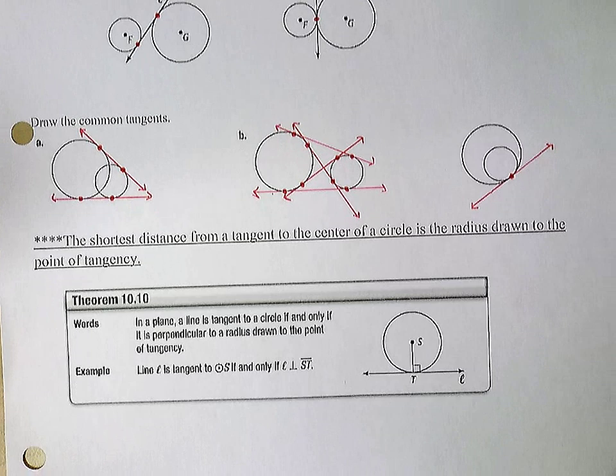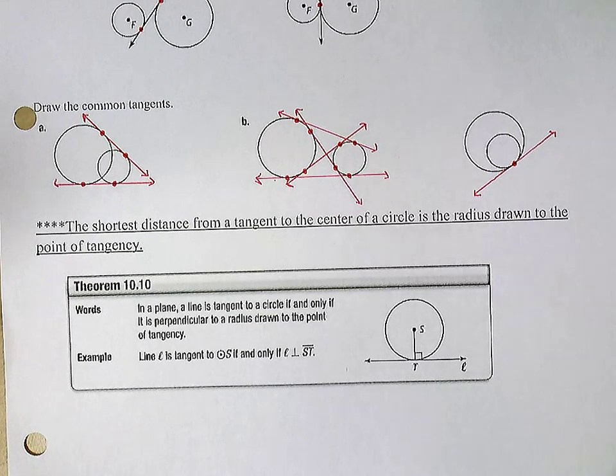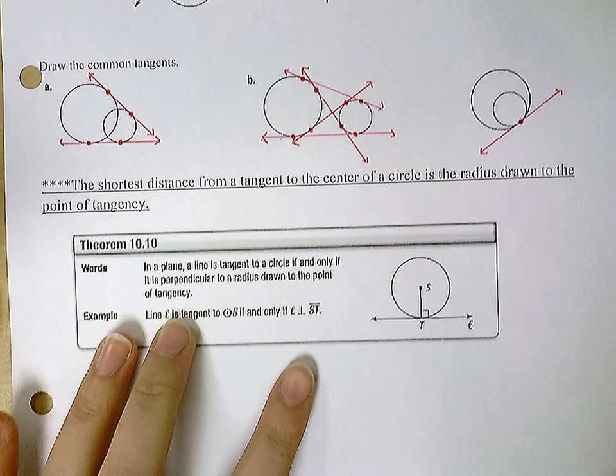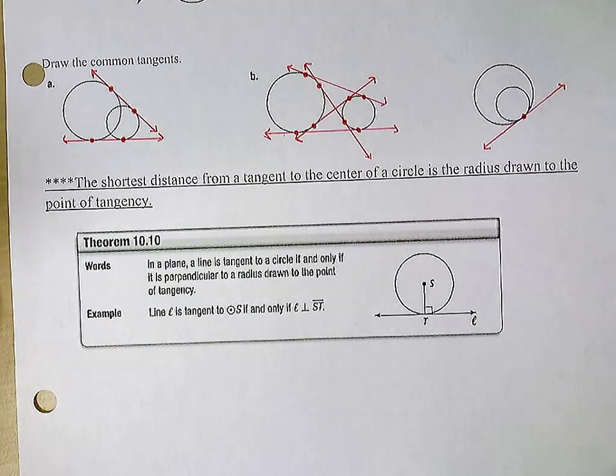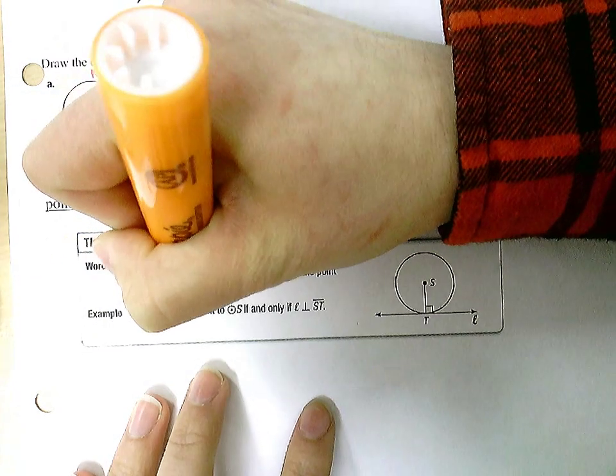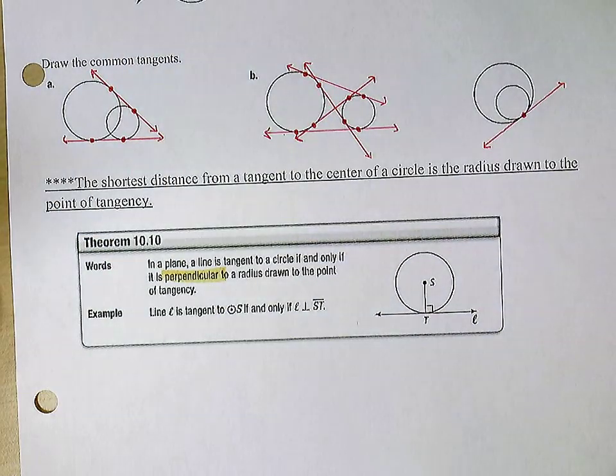So, looking forward here, the shortest distance from a tangent to the center of a circle is the radius drawn to the point of tangency. So in this theorem box right here, it says in a plane a line is tangent to a circle if and only if it is perpendicular to a radius drawn to the point of tangency. So it will be perpendicular.